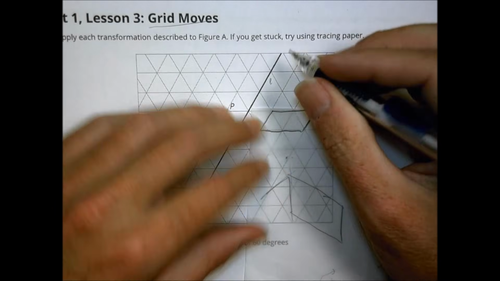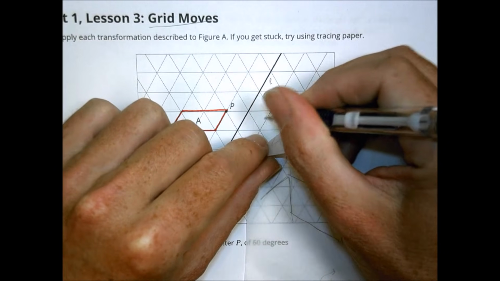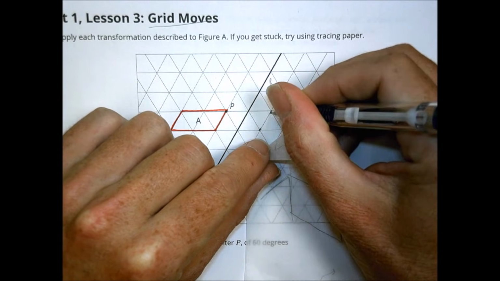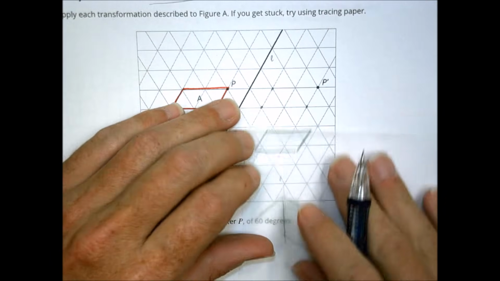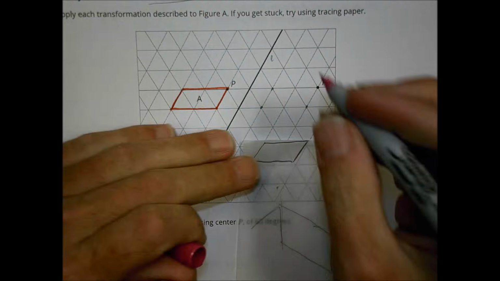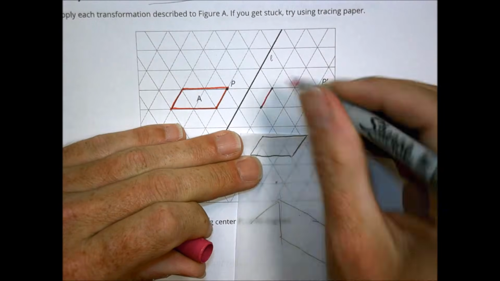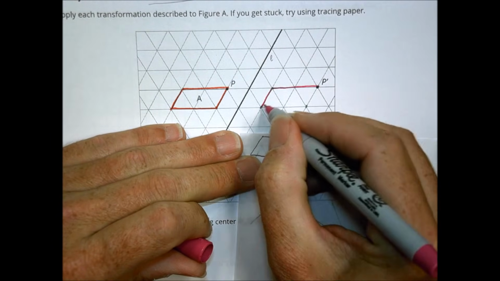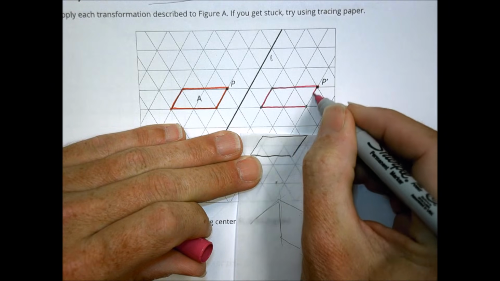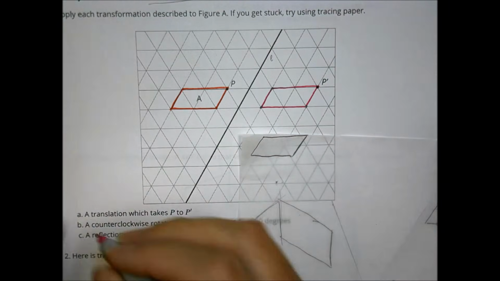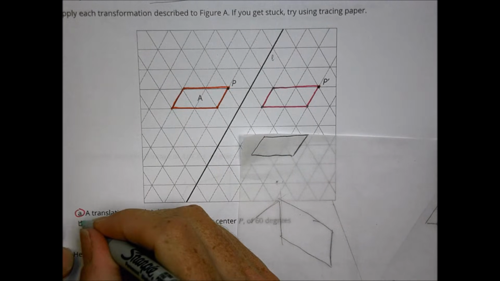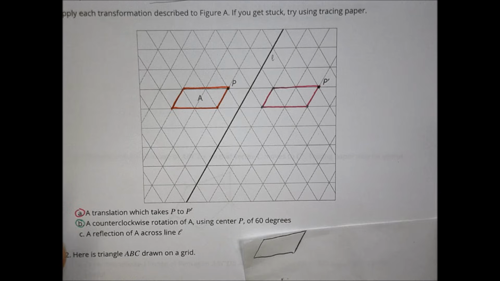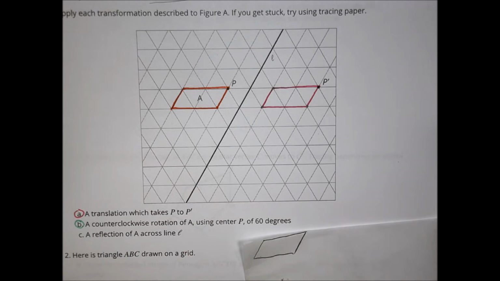Once I get an idea of where that's at, then I can come back and draw my points where that's going to be. Yep, that's where it's going to be. And then I can draw my new one here. So here is the translation from P to P prime. That would be right there in that spot. So that's A.